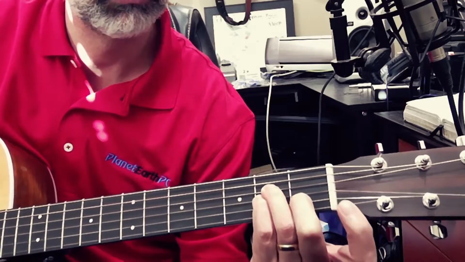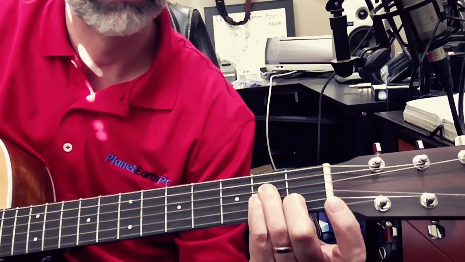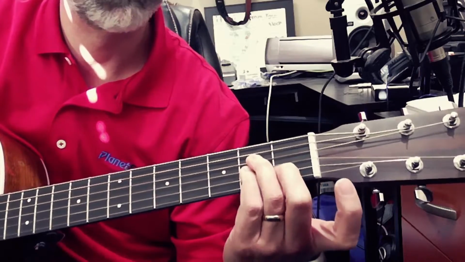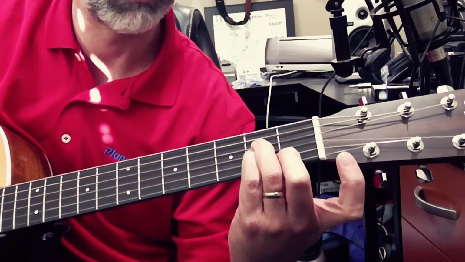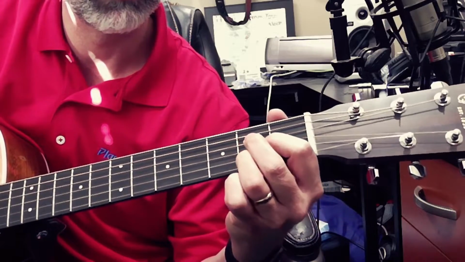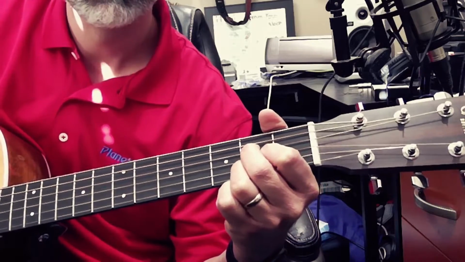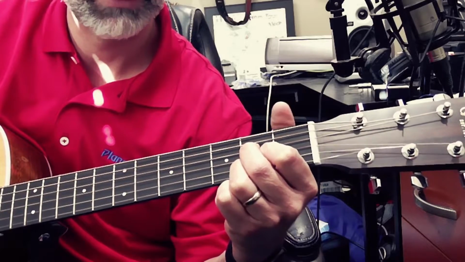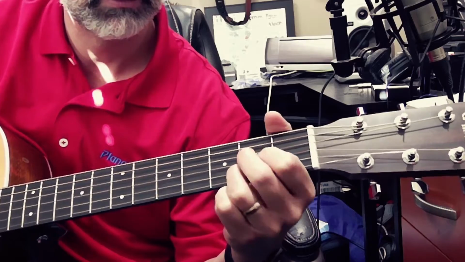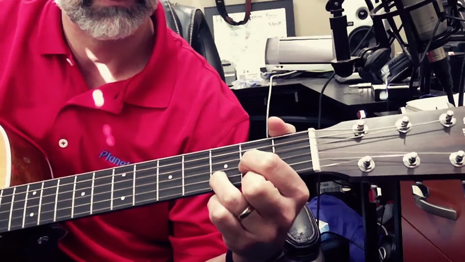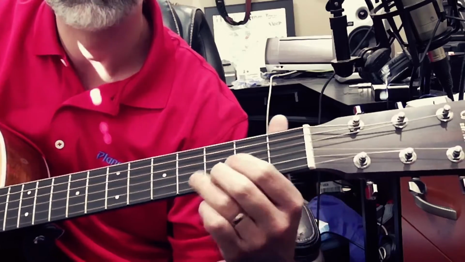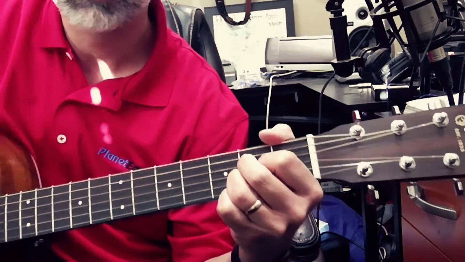But it's simply moving this that should be the 3rd, instead of it being a flattened 3rd, which is what makes a minor, then I move it up because of the way the guitar's tuned. And now I've got an A major. And that's again because this B string is just tuned to a B instead of a C. So I hope that makes sense.